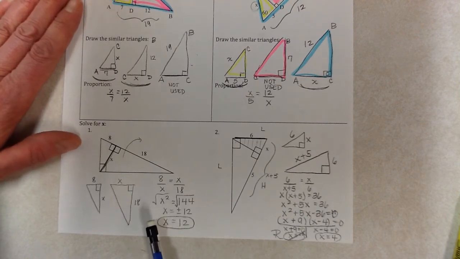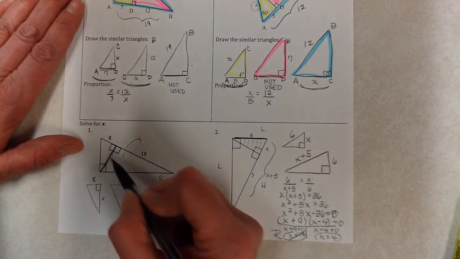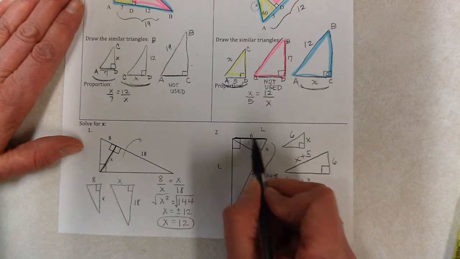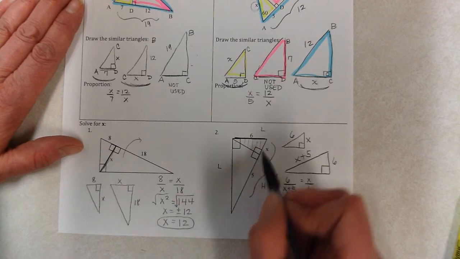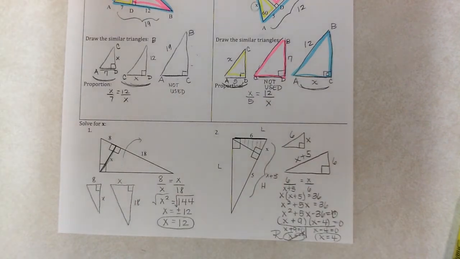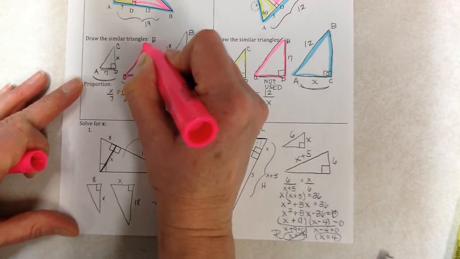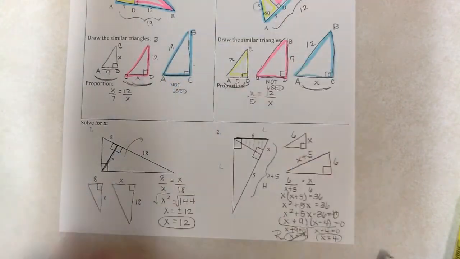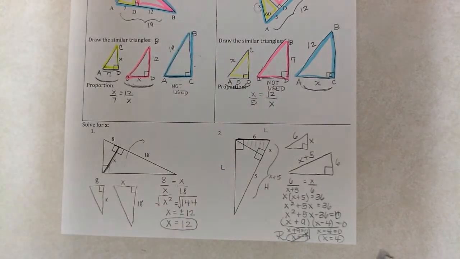So in these particular questions, one of your options is to draw your two triangles separately. If you're working with the altitude, you draw the two smaller triangles. If you're working with one of the legs, you draw the triangle, the little one that contains that leg, and the whole big triangle. I'm just going to go back here and color code these so that while you're looking at your notes, if you go back, you know exactly which triangles it was that you were referring to. I think the color coding helps, but it's up to you.